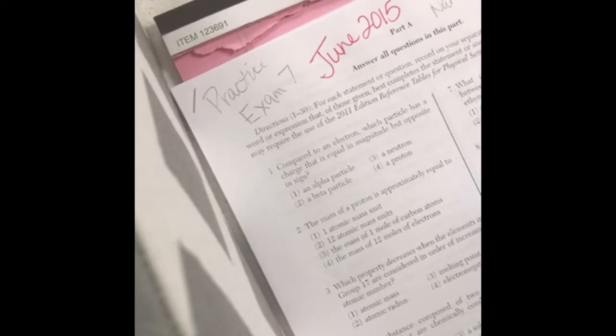Today is the June 2015 exam. So, if you do not have Practice Exam 7, you can go on to New York State Regents Chemistry exams and open up the June 2015 exam, and I will go over the exam with you.